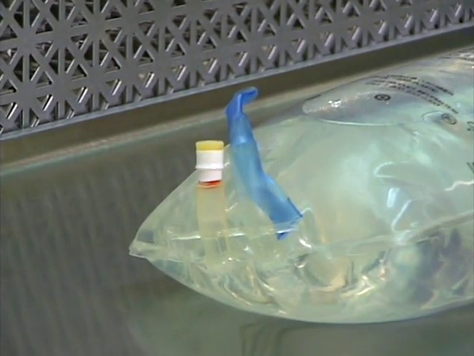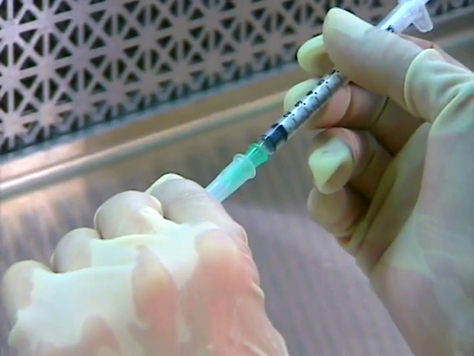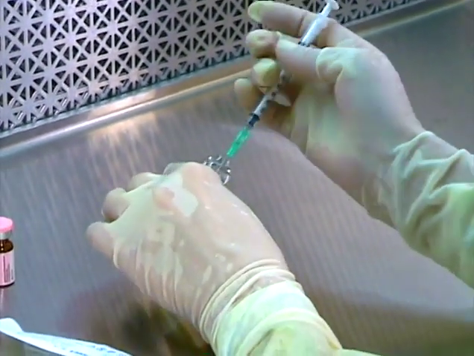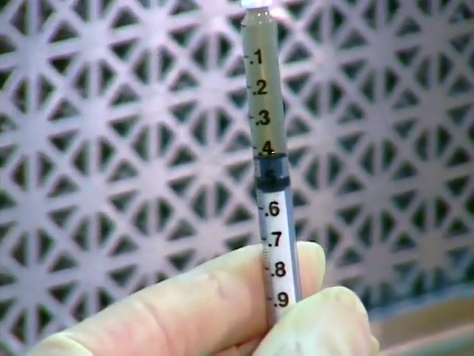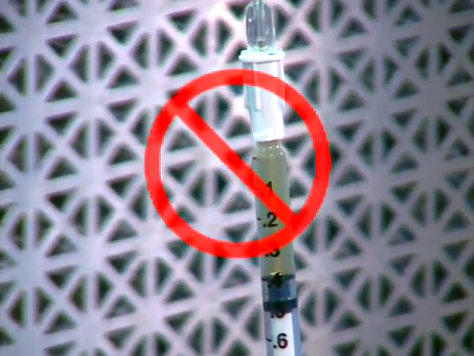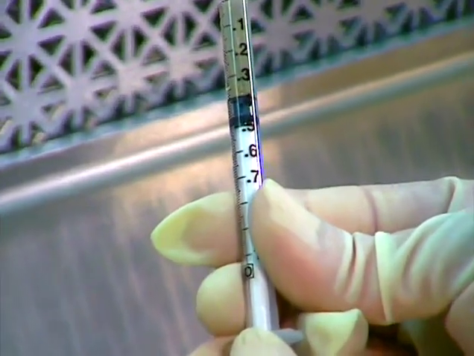Tuberculin syringes are often used to measure and add very small doses to an IV admixture. However, the needle on a tuberculin syringe is not long enough and must be changed prior to drawing up a dose. This is done because the amount of diluent required to fill the new needle may be greater than the amount that was in the small tuberculin needle and may represent a significant portion of the small dose normally drawn up in a tuberculin syringe.